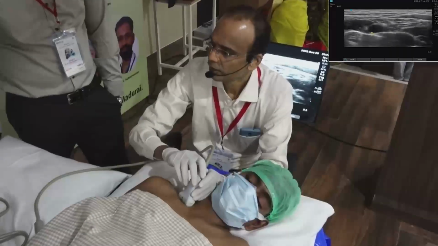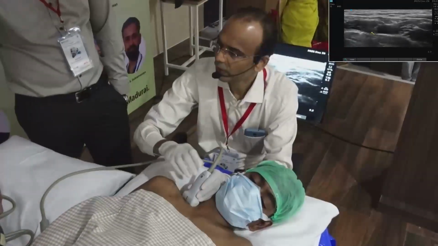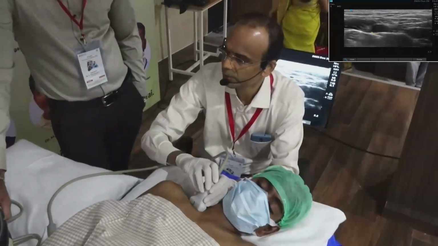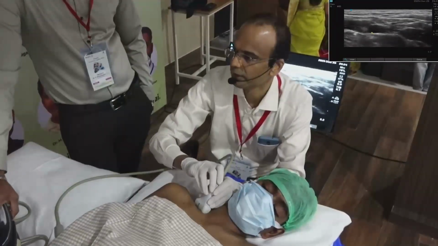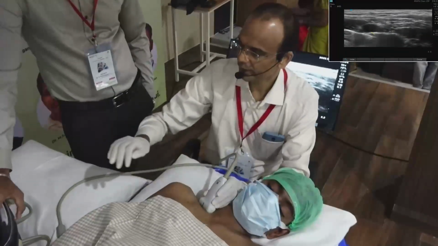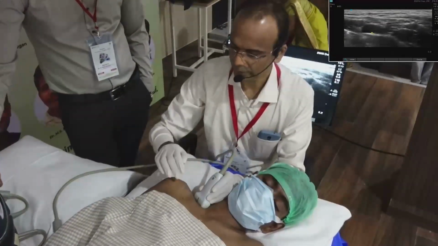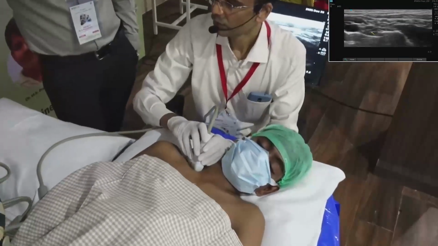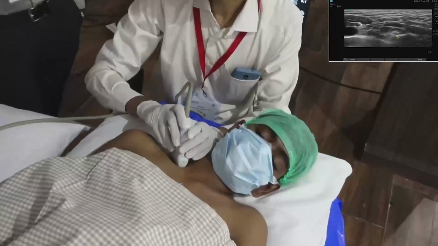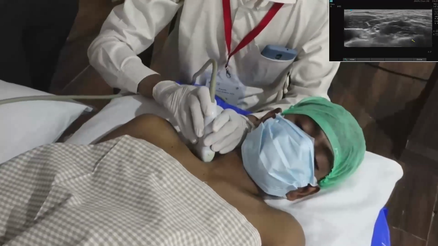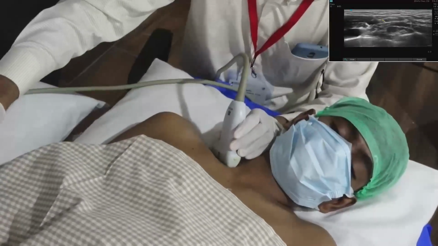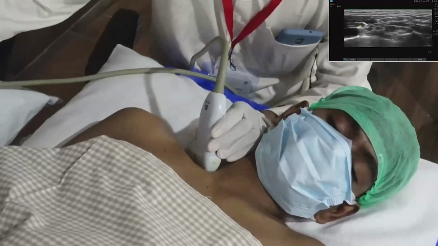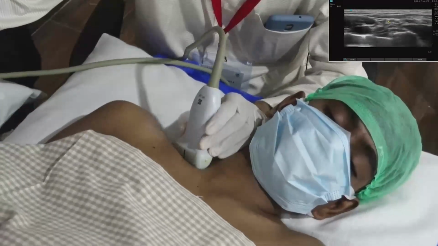Now, the subclavian perivascular block is routinely called the supraclavicular block. So I will move on there. Here we see mainly trunks and divisions. If you come here, we can see the upper trunk. So this area corresponds to the upper trunk.